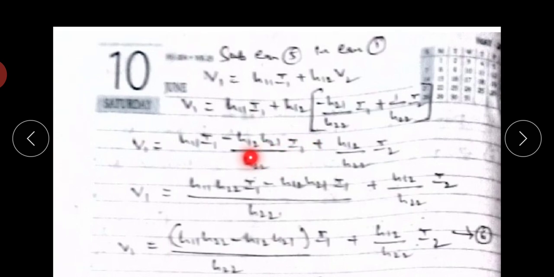H11 I1 minus H12 into H21 into I1 by H22 plus H12 by H22 into I2, or V1 equals H11 into H22 into I1 minus H12 into H21 into I1 by H22 plus H12 by H22 into I2. Here I1 is common, so the final equation is V1 equals H11 into H22 minus H12 into H21 by H22 into I1 plus H12 by H22 into I2.